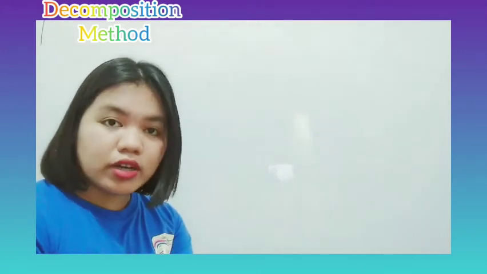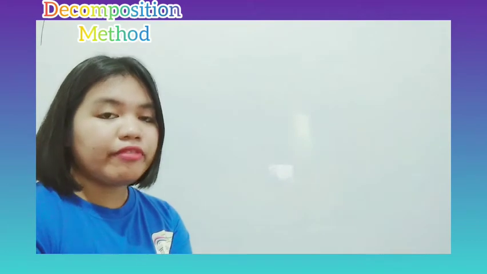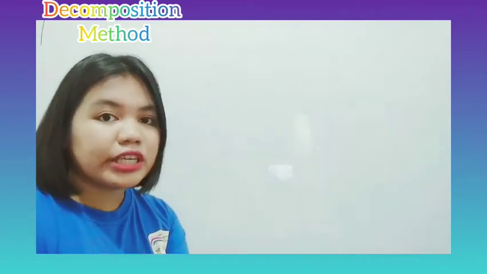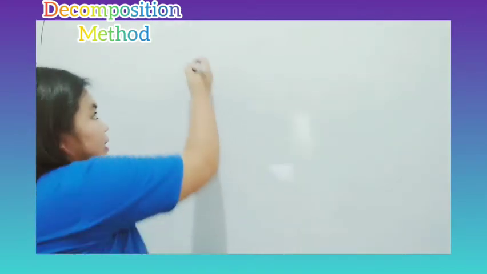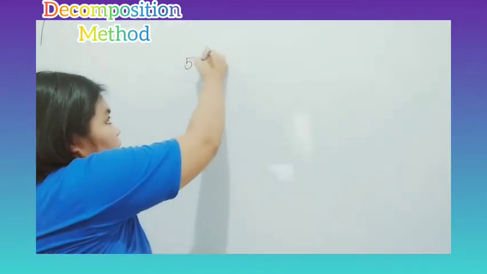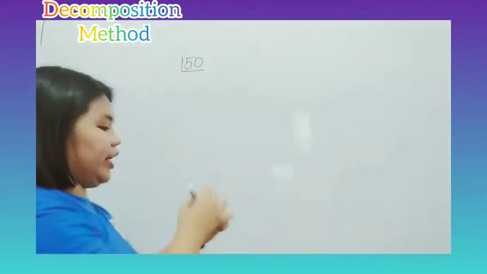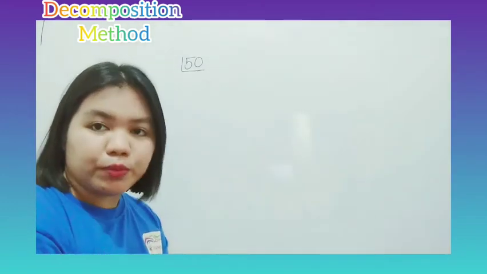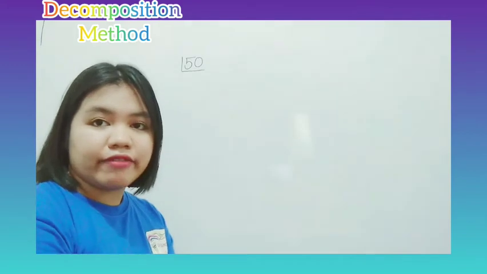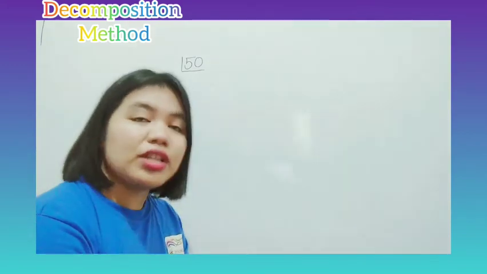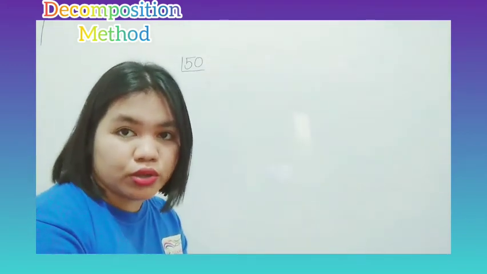So let's do the decomposition method in finding the prime factorization of a particular number. Let's have an example. Okay, let's have 50. Now, before starting, think of a prime number that when you divide by 50, it doesn't have a remainder. So our smallest prime number is 2.